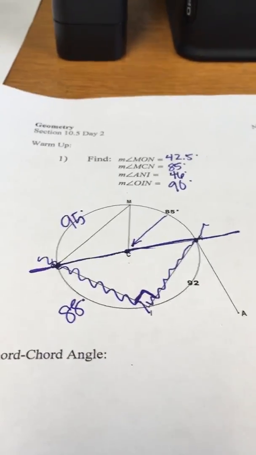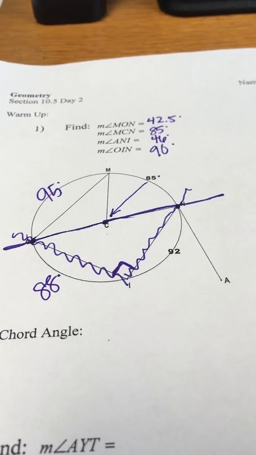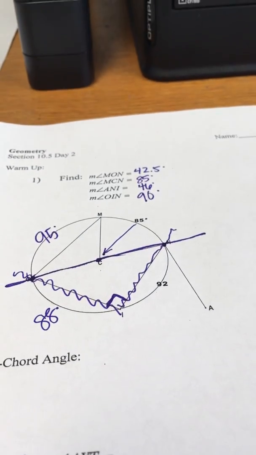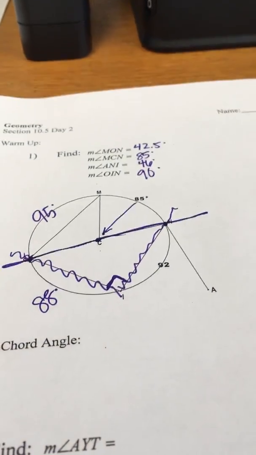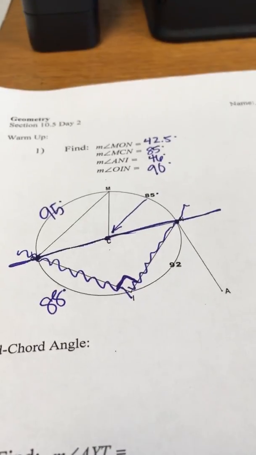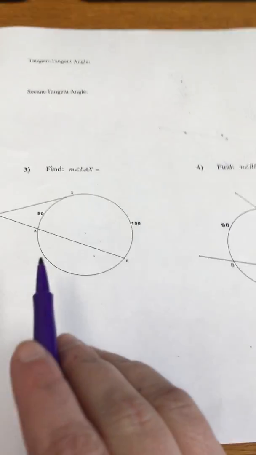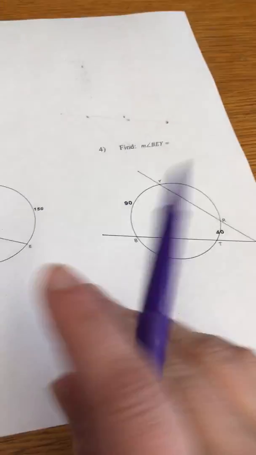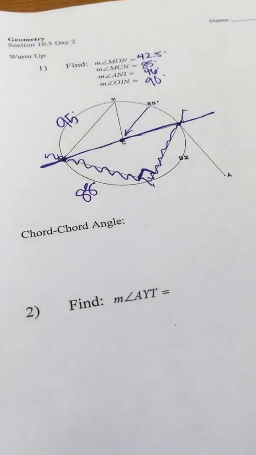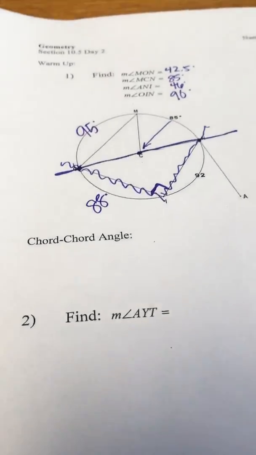Now we're going to talk about 2 other situations today, and no matter how they are made, we're looking at locations being inside the circle, and we're looking at locations being outside the circle. So angles are going to be made inside the circle, like on this one, or they're going to be made outside the circle on these, and there will be one other example there. Alright, so next one is a chord.